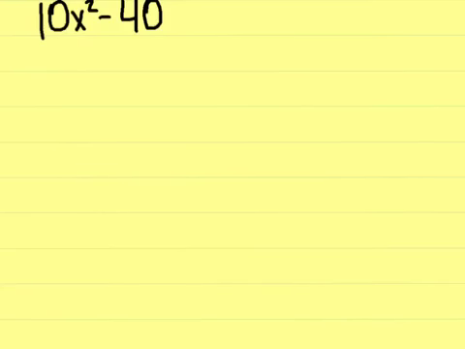On this problem, is 10x squared a perfect square? No. So here's what you have to do. If you're going to use the difference of two squares, then you have to be able to factor out something. What can we factor out from 10 and 40? 10. You could take a 5 out, but that wouldn't give us a perfect square. If I factor out a 10, then I'm left with x squared minus what?